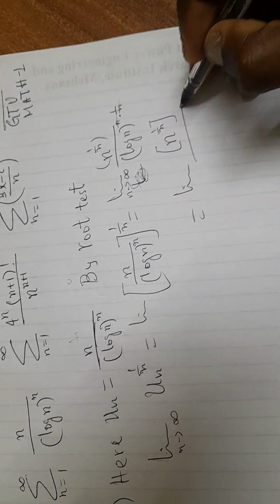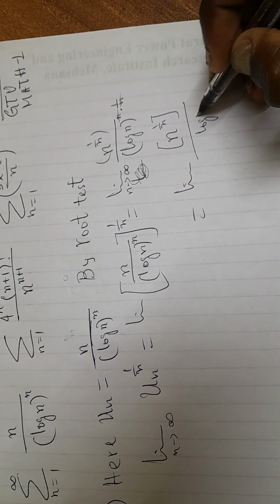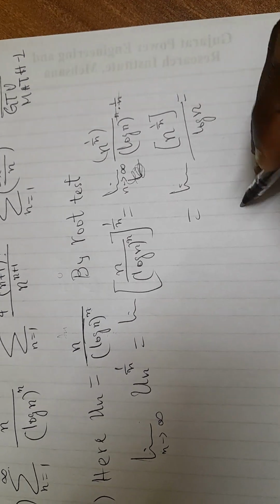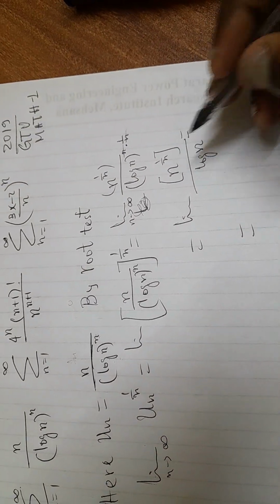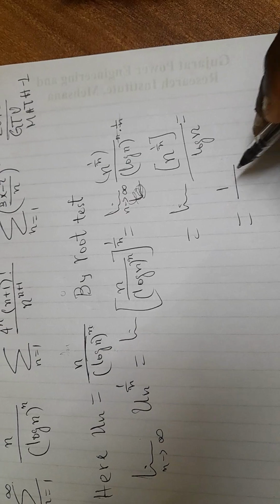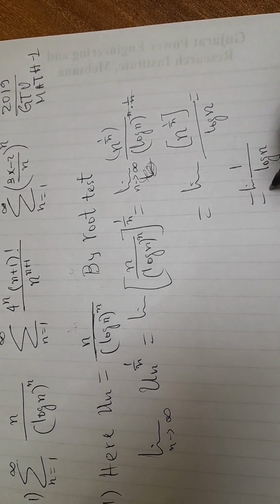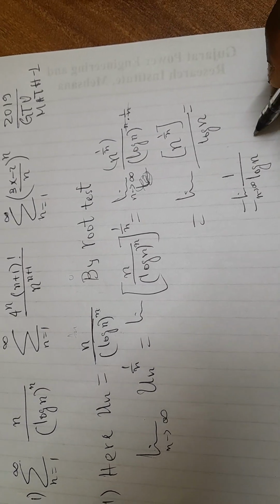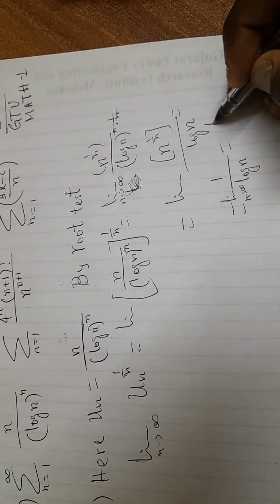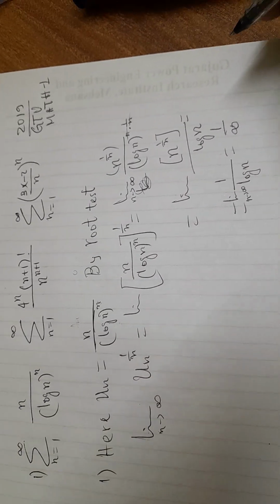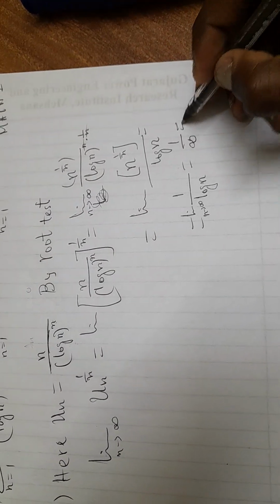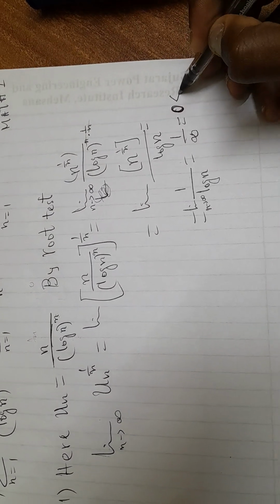We know this limit of n to the power 1 upon n is 1, and log of n as n goes to infinity is infinity. So this will be 1 upon infinity, which is 0.